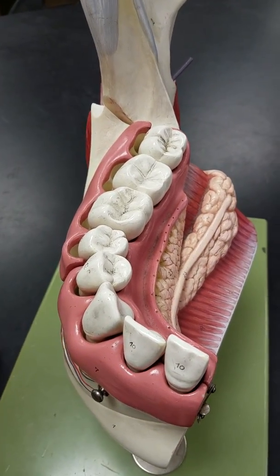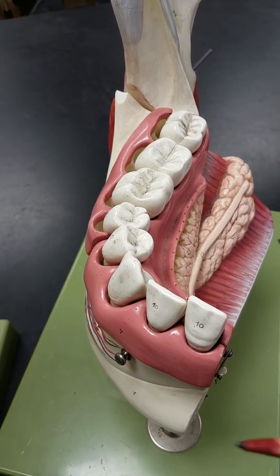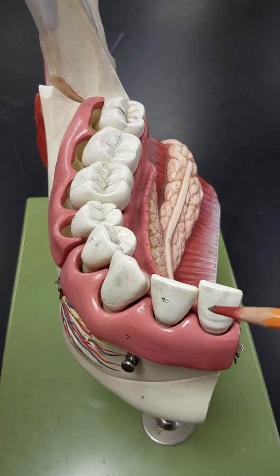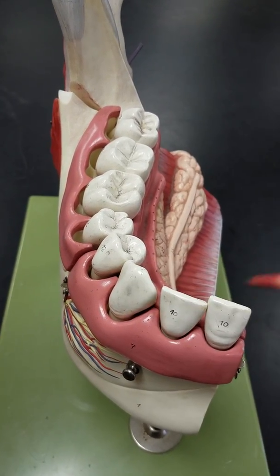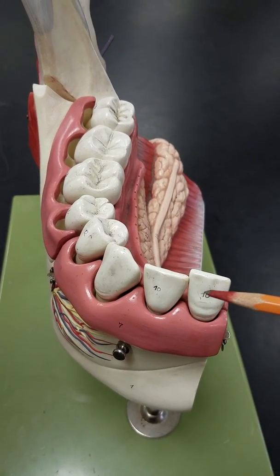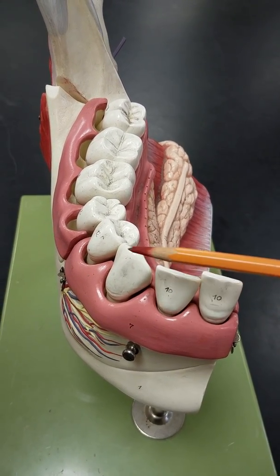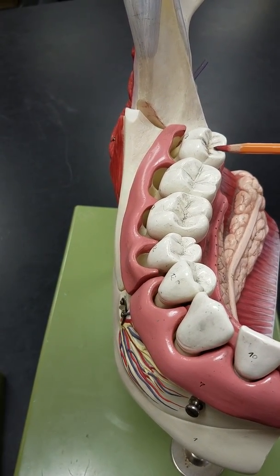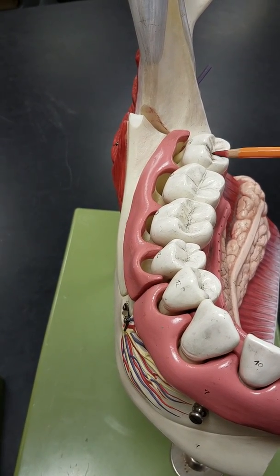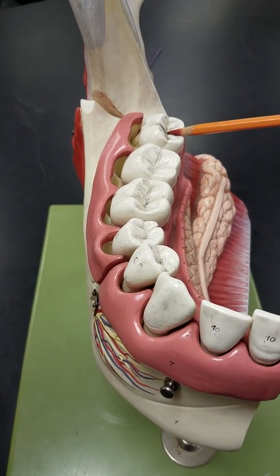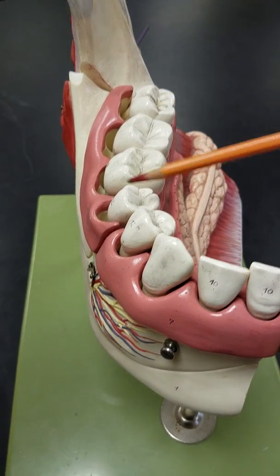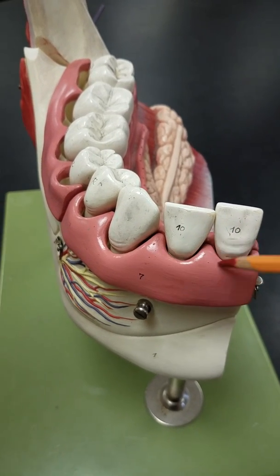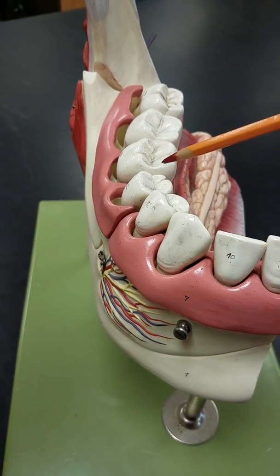Now, we have 32 teeth in the adult, and this is divided into 4 sets of 8. Here's half of the lower jaw, so here is 1 set of 8. Each set of 8 has 2 incisors, 1 canine, 2 premolars, and then 3 molars. The last molar is considered the wisdom tooth, which comes out around 16, 17, 18, 19 years old. Surrounding the teeth, we have the soft pink mucosa known as the gingiva, which surrounds the teeth and typically prevents food from getting stuck in between the teeth.